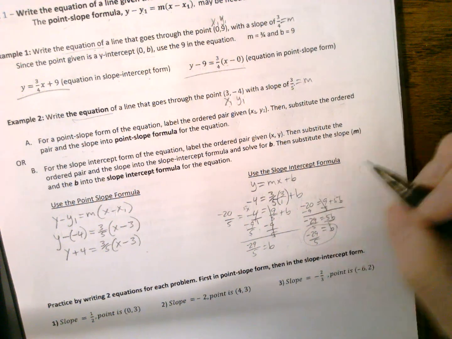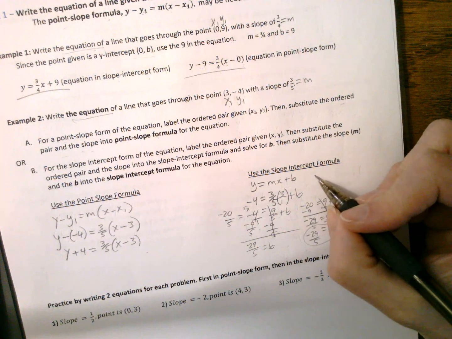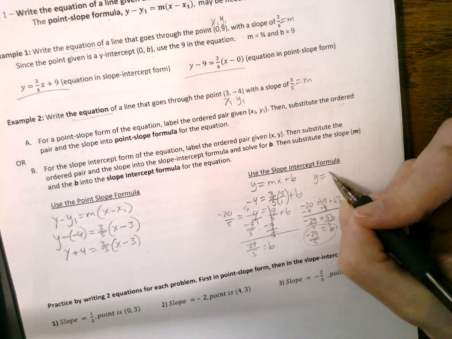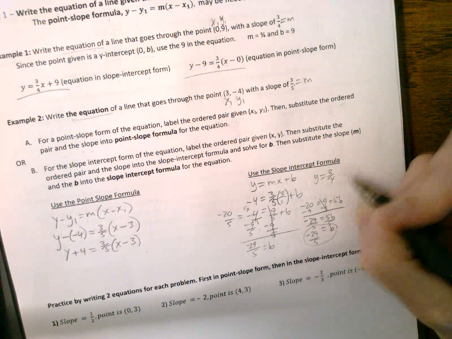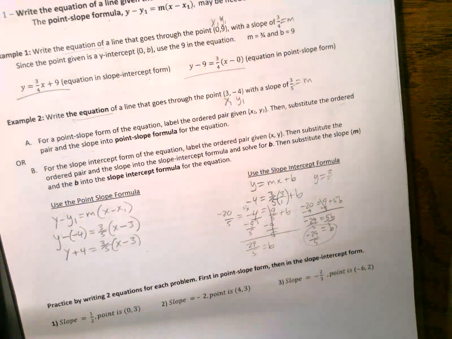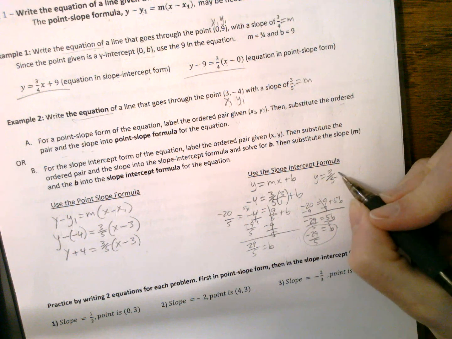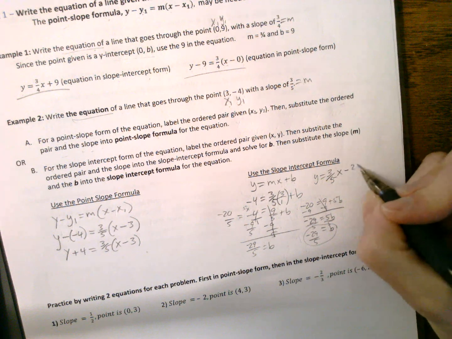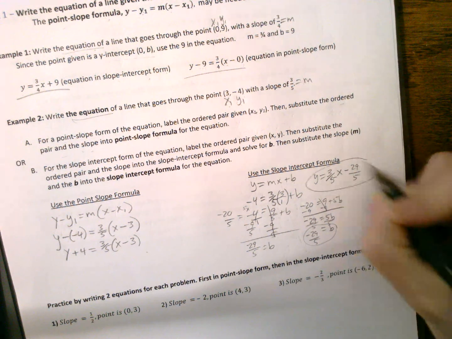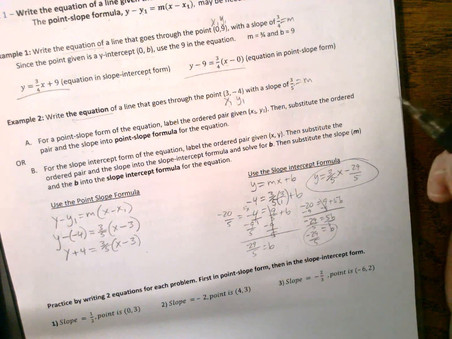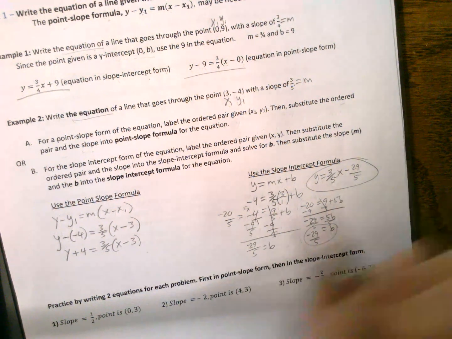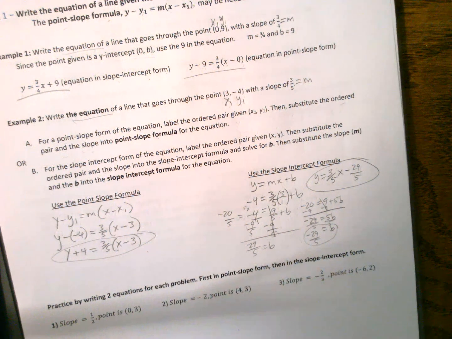So the slope-intercept form of the line would be y equals the slope. Remember the b isn't the answer, it's just part of the answer we had to find doing this method. x minus 29 over 5. There is the equation of the line in slope-intercept form, and there's the equation of the line in point-slope form.